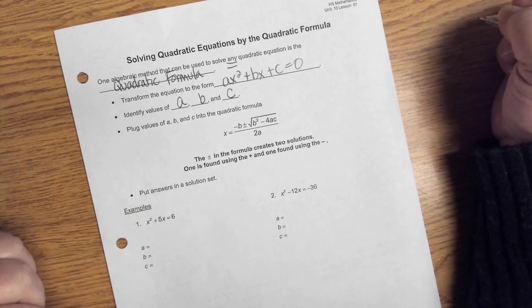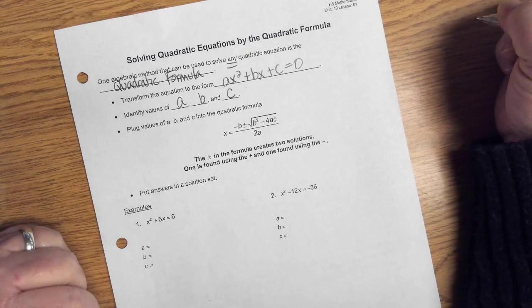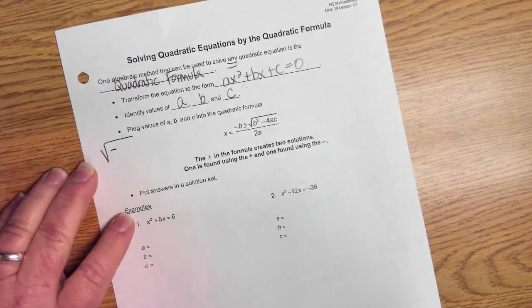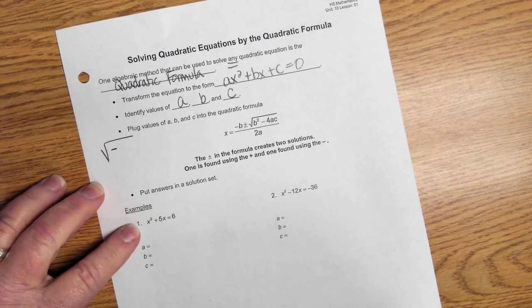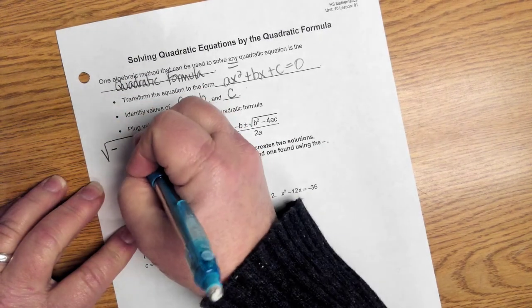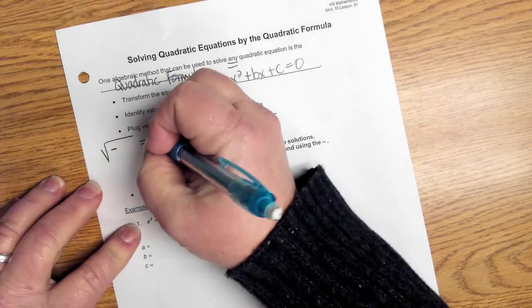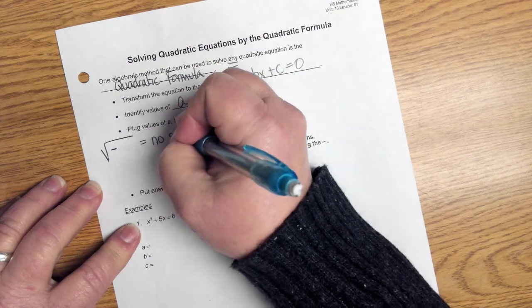Okay, there are several things that we can get from this formula. If you have a square root of a negative number, can you ever find the square root of a negative number? No. So that means no solution.